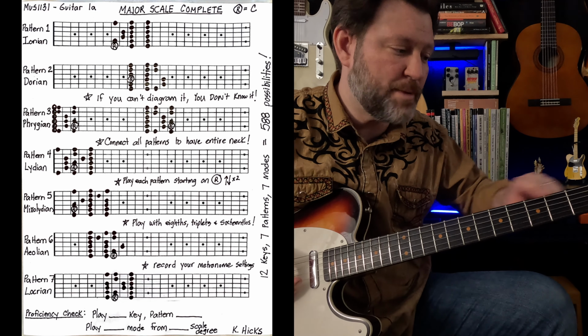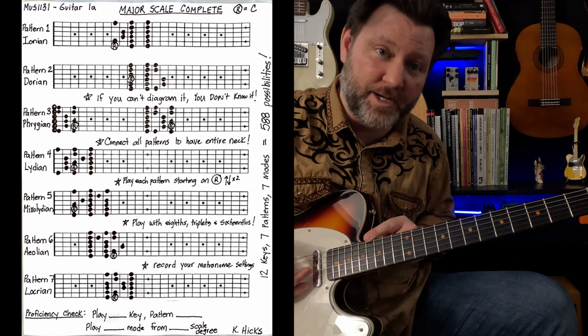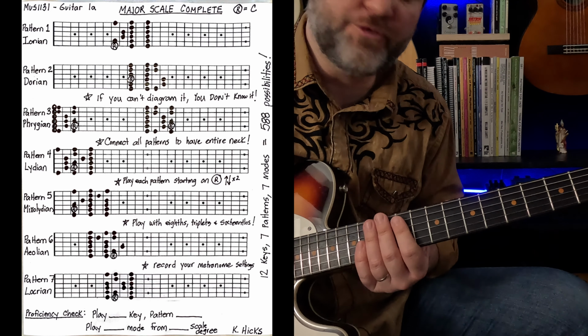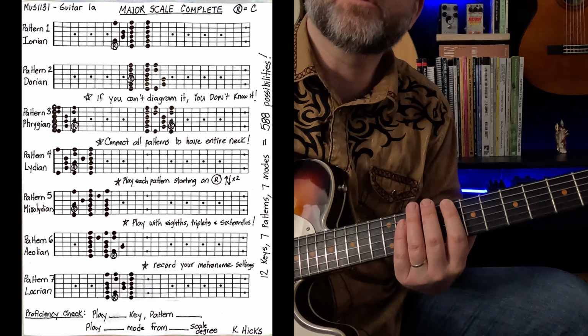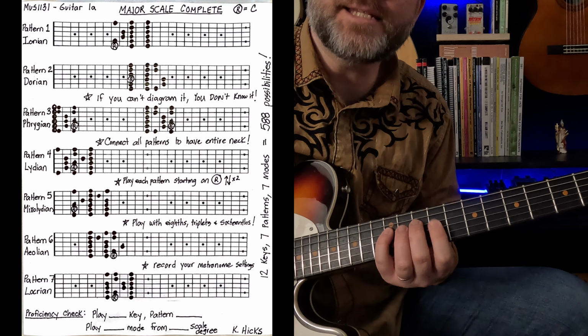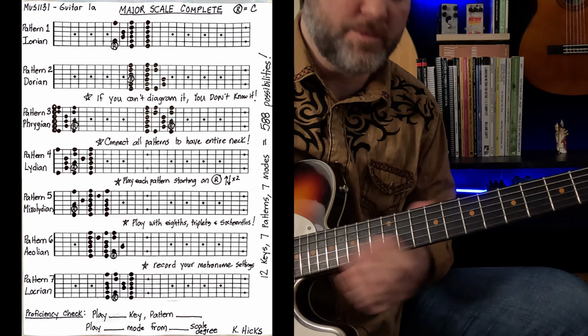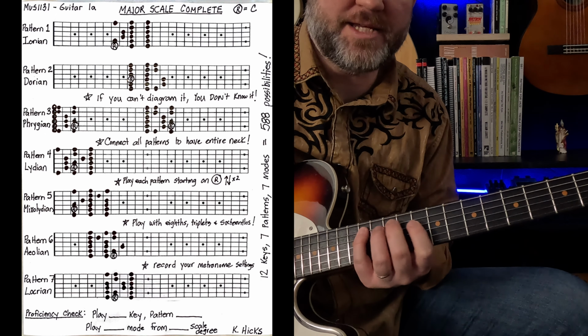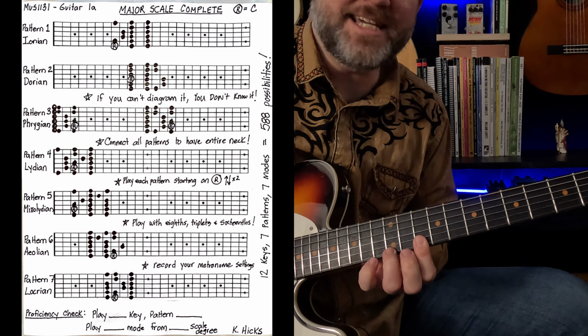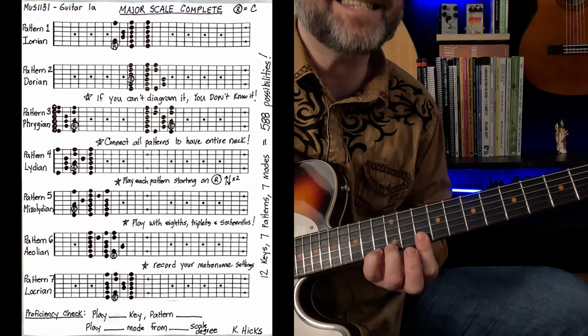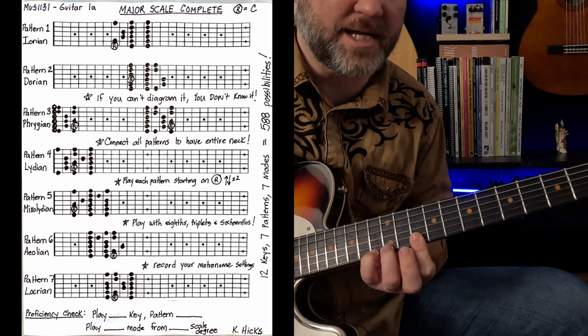So let's start from the very beginning here. We need to be able to play all of our major scales on the neck. So I'm going to start off with C major. All these patterns are going to be based on the low E string. So pattern 1 is going to start with my first finger on the note C, and I'm going to get the notes C, D, E, F, G, A, B, C, D, E. The second pattern starts on the note D: D, E, F, G, A, B, C, D, E, F. That's not D Dorian, that's C major scale starting on the second note.